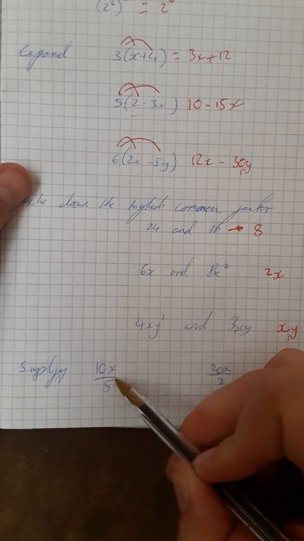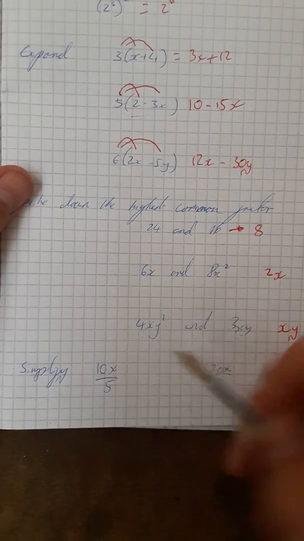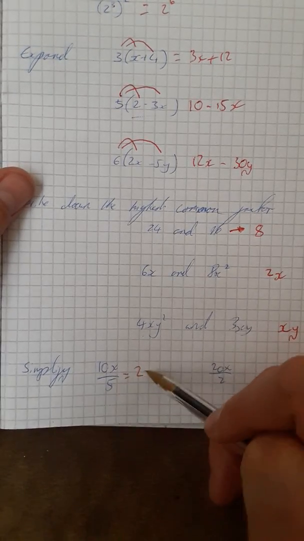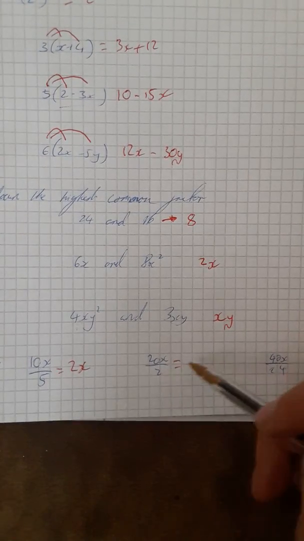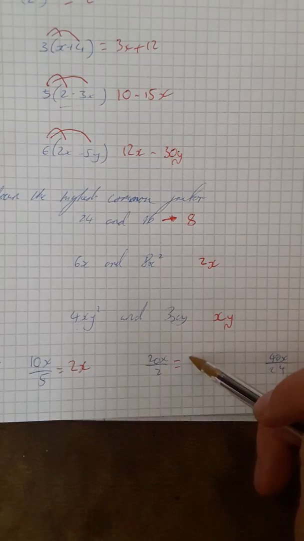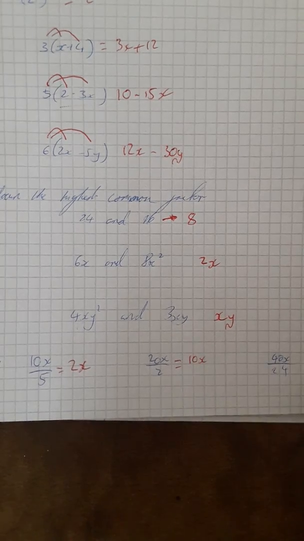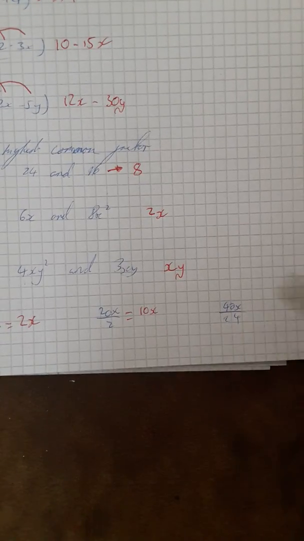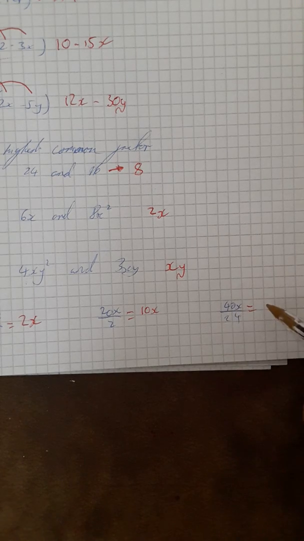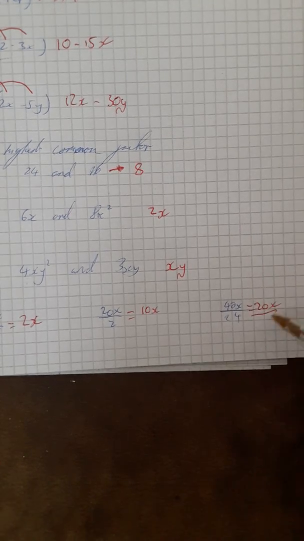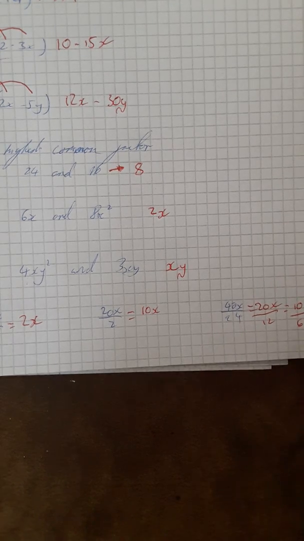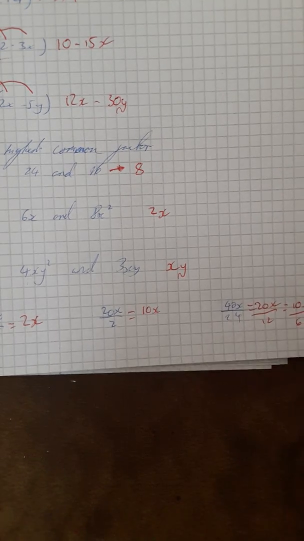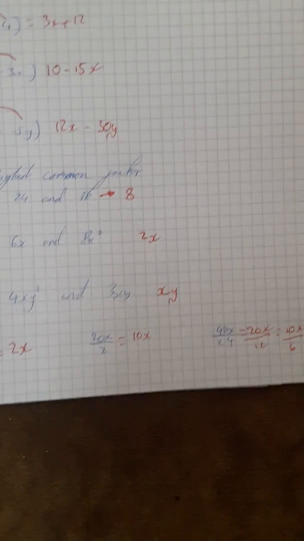It says simplify 10x over 5. So 10 divided by 5 is 2. So that is just 2x. 20x over 2 is, well, 20x divided by 2 is just 10x. And 40x divided by 24, well, if you think about it, right, I could write 20x over 12. I could then write that as 10x over 6. I could then write that as 5x over 3.